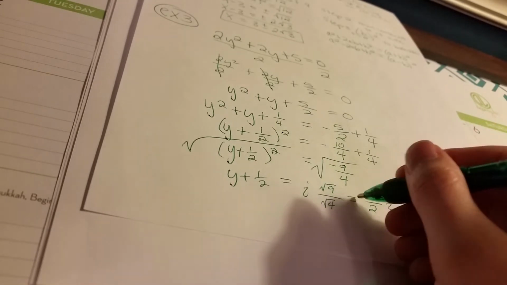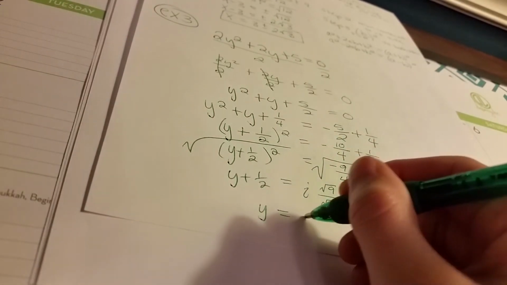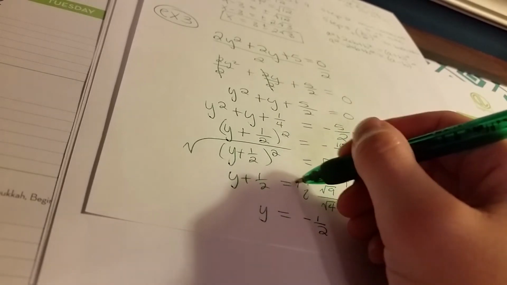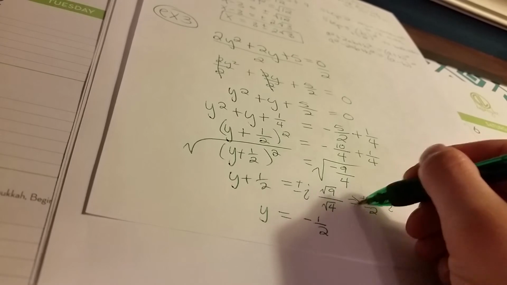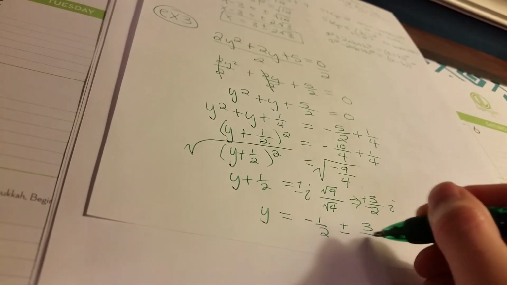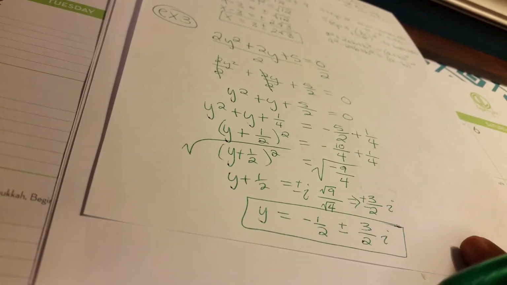So the last step is to subtract 1/2 from both sides. So we have negative 1/2. Oh, and we forgot, when we're extracting the square root, it's plus or minus. So we have plus or minus 3/2 i. And that would be your final answer. Yay!